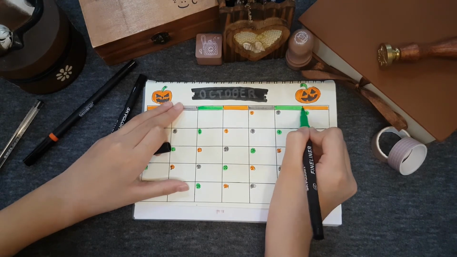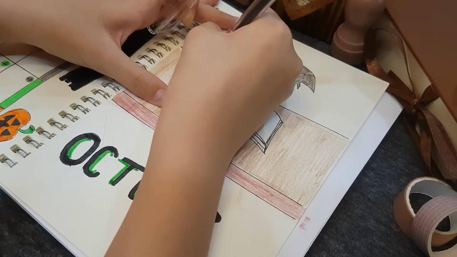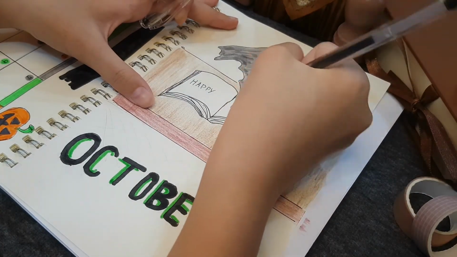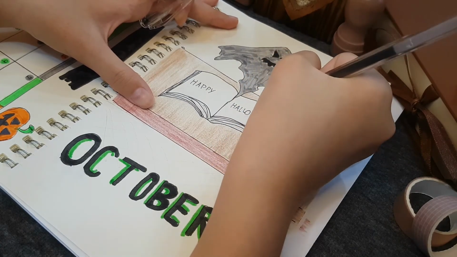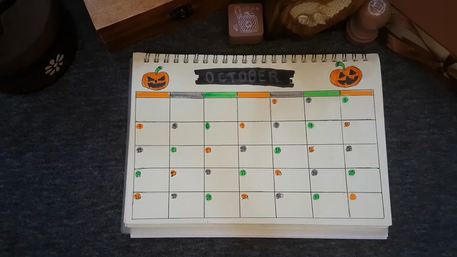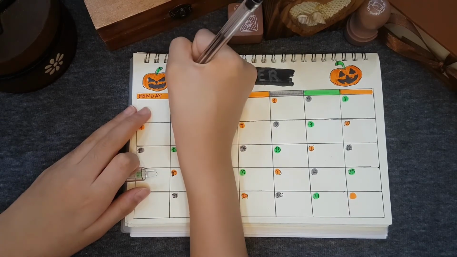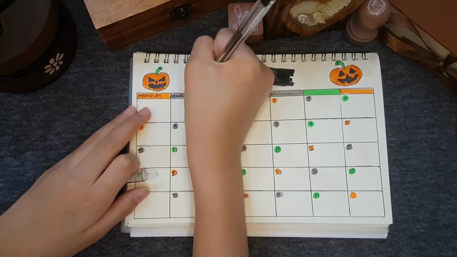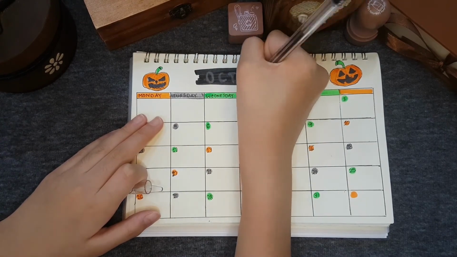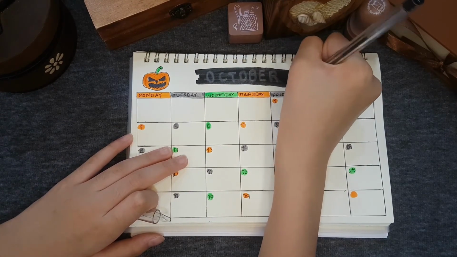And then I just colored these little boxes on the top with the sequence of orange, gray, green, and repeat. So over here, I decided to add this little portion, which is to write Happy Halloween on the book. I thought of that after I finished this spread, so I just added that on. And over here, I also forgot to write down the days, but I did remember just after I finished the spread once again. So I just numbered it Monday, Tuesday, and so on till Sunday.